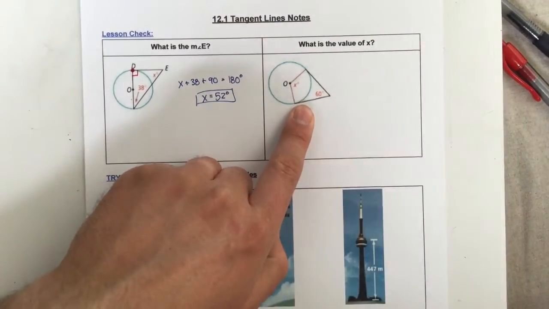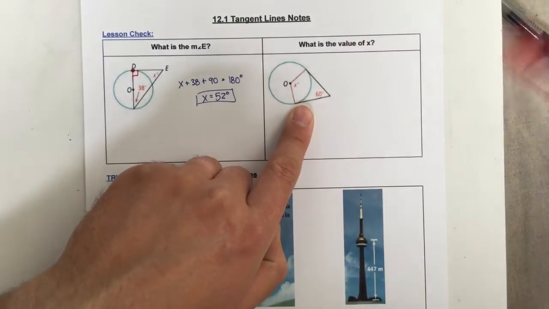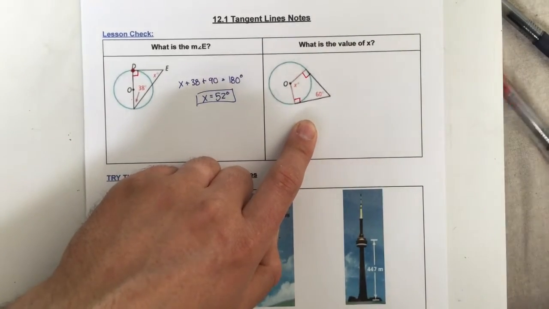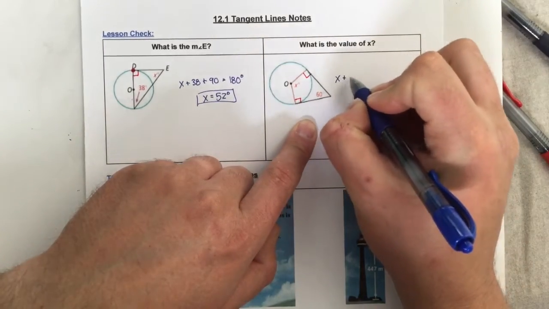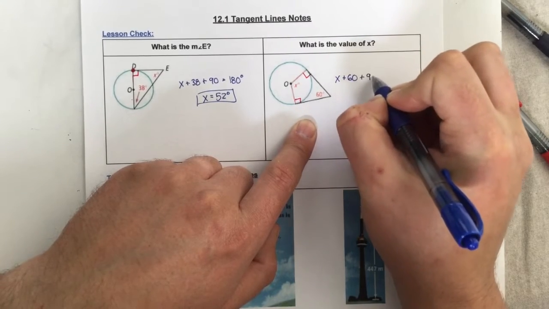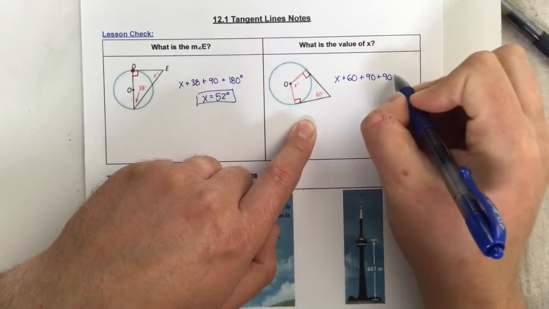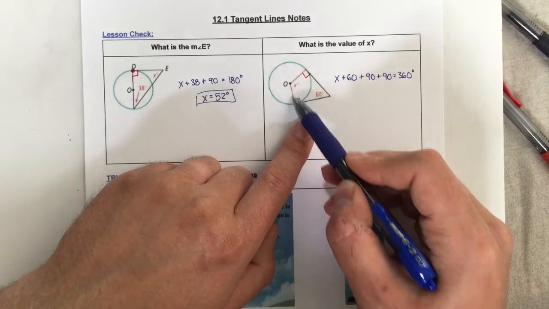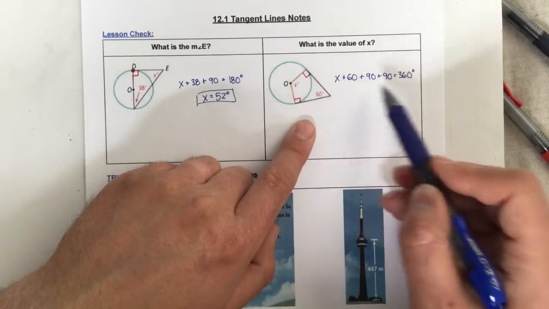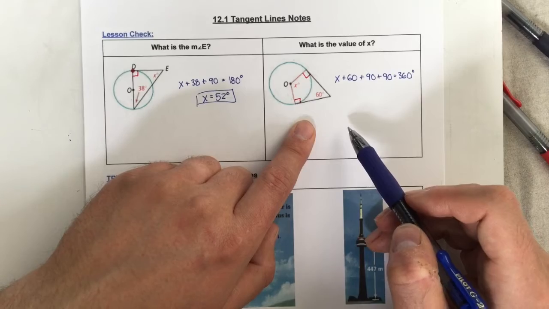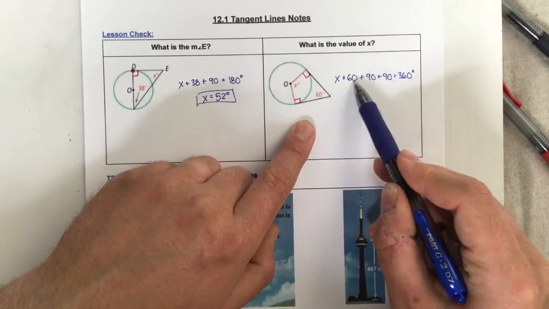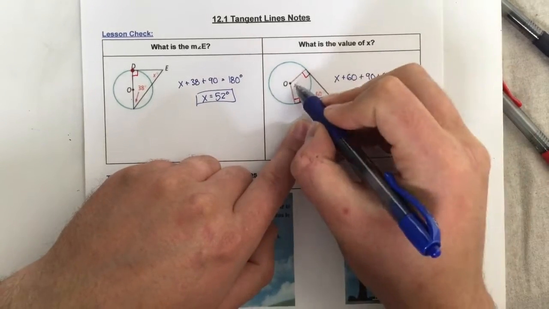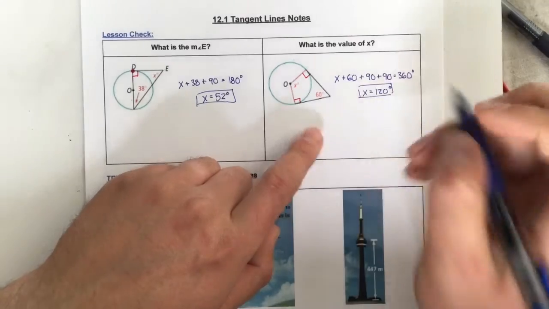In this example, we have our two lines. They are tangent. So since they are tangent, they are perpendicular to our radiuses. So I can write this as x plus 60 degrees plus 90 degrees plus 90 degrees should equal 360 degrees. Where did that number come from? This is a quadrilateral. Quadrilaterals have a sum of the angle measures of 360 degrees. So when I subtract 90 degrees, 90 degrees, and 60 degrees from 360, I should get that the central angle, written here, is 120 degrees.